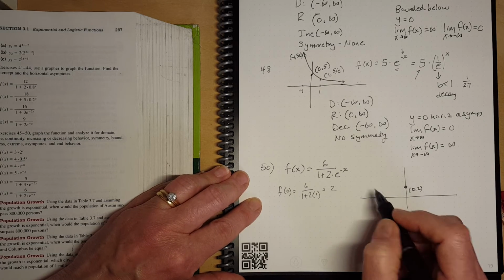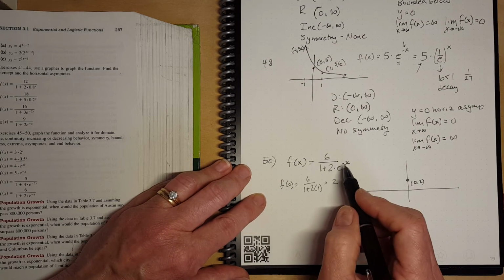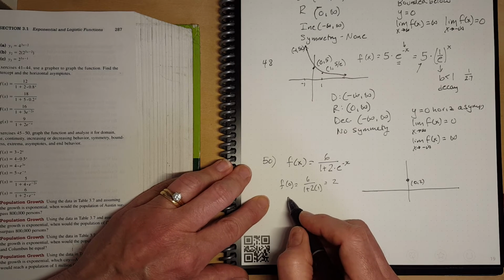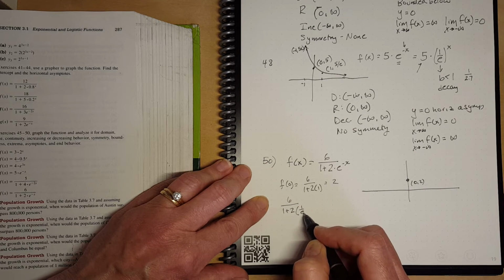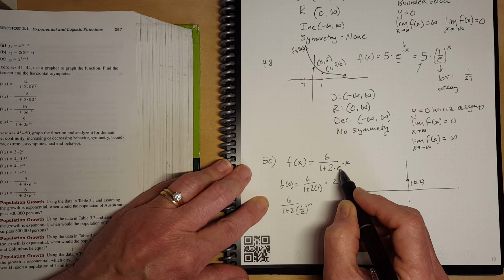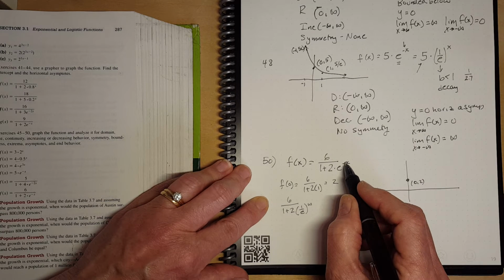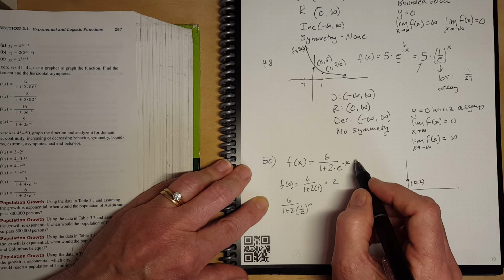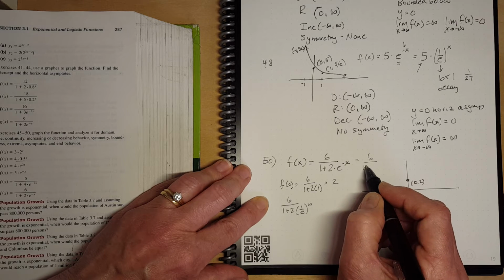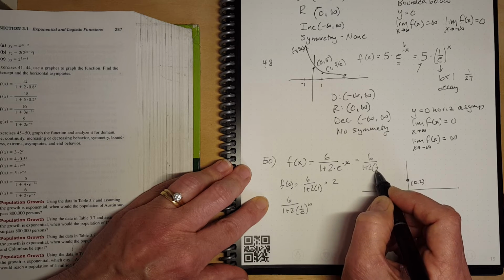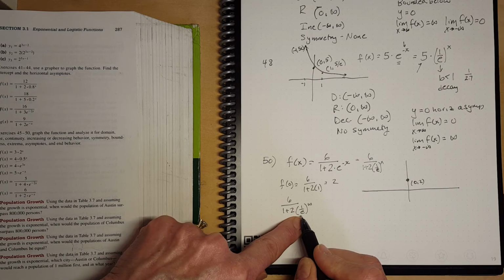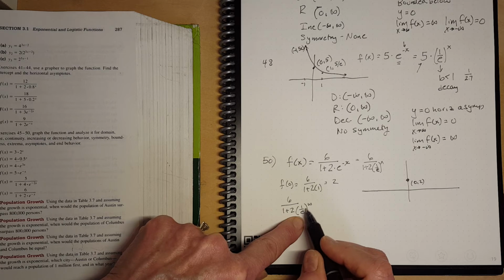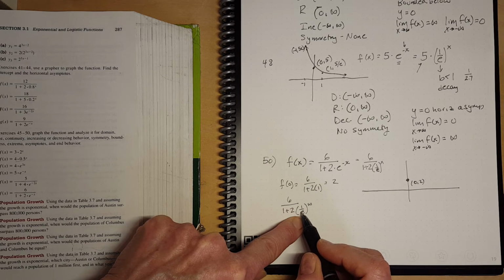And then we're going to have asymptotes. So if I put in positive infinity, 6 over 1 plus 2 times 1 over e raised to the infinity, because I'm going to make this e to the negative x. I'm going to rewrite that as 1 over e to the positive x. And then I can see that base clearly. If I do 1 over e to the infinity, that gets very, very, very small, goes to 0.